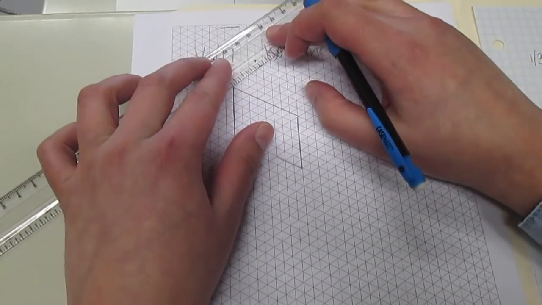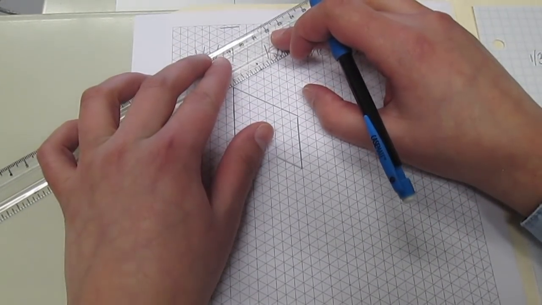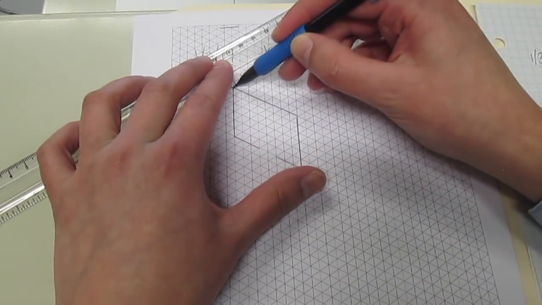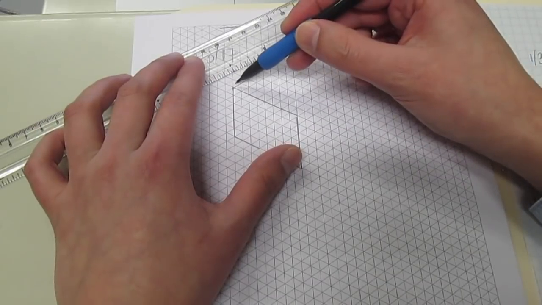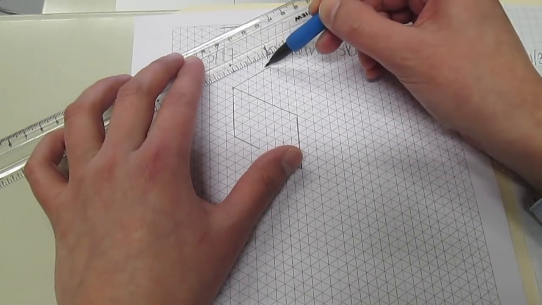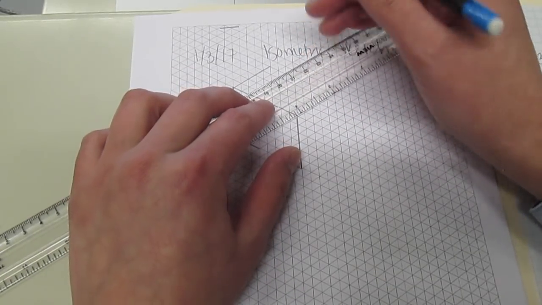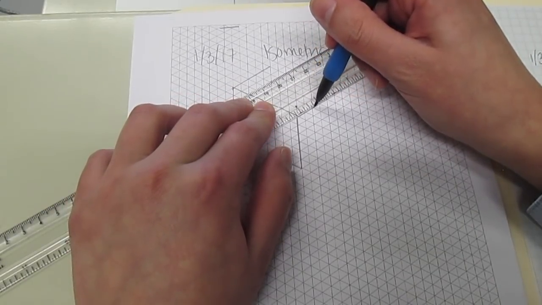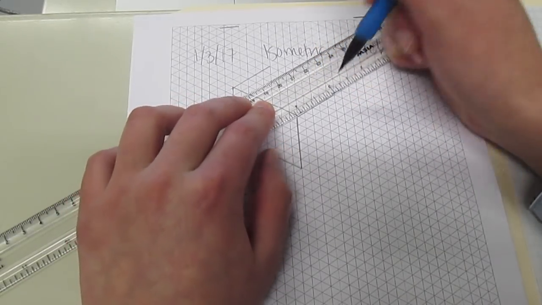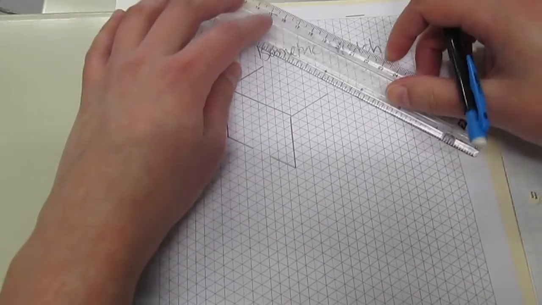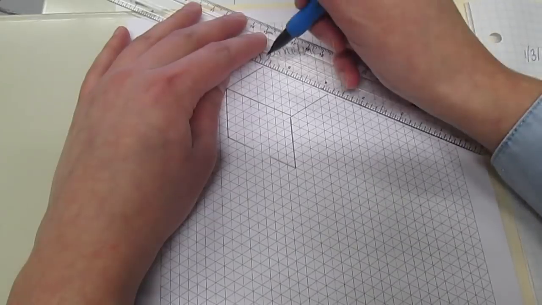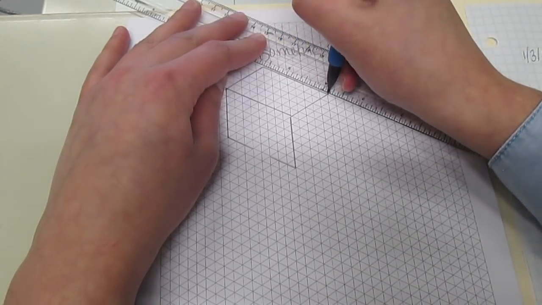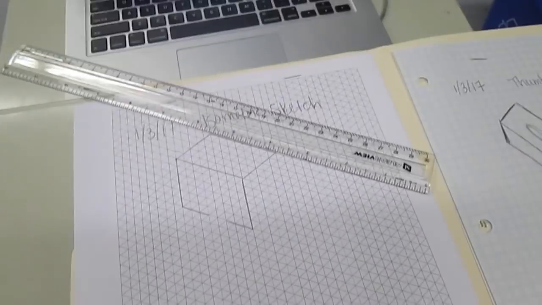Now I'm going to make another part. So I've gone up 1, 2, 3, 4, 5. I'm going to go up 5 here. 1, 2, 3, 4, 5. Now I can connect them. Let me see if I can come closer for you guys.